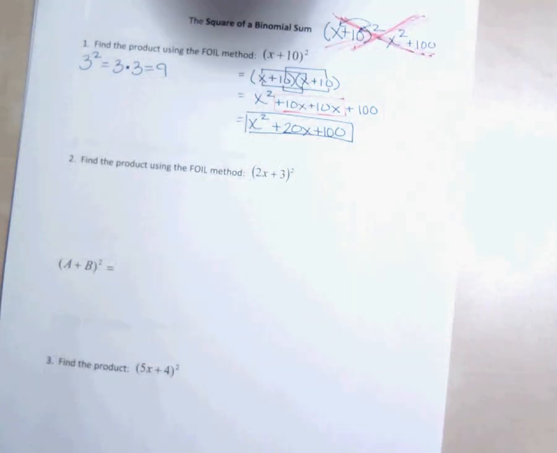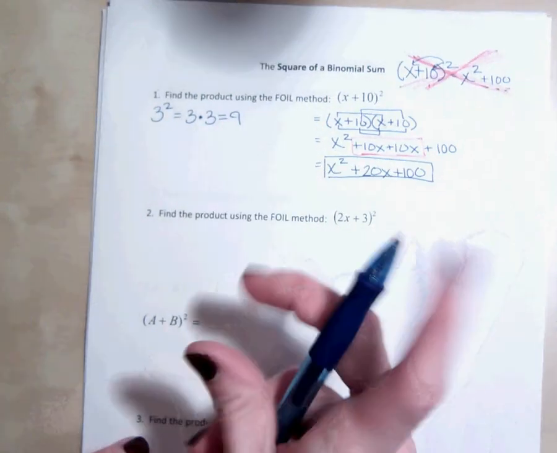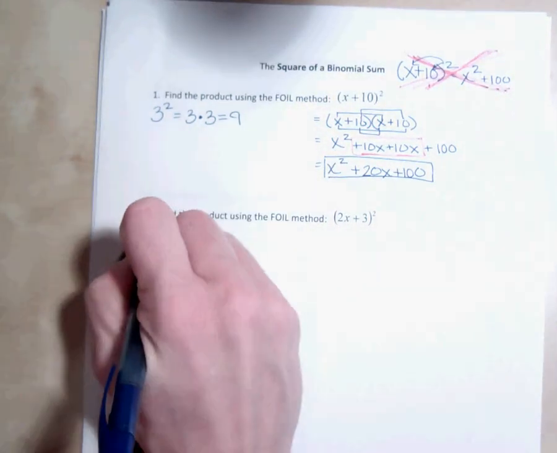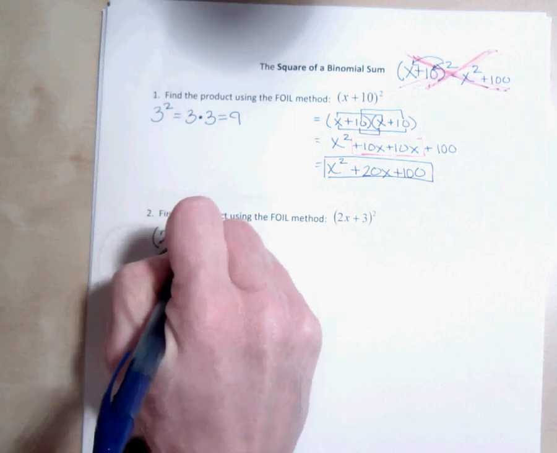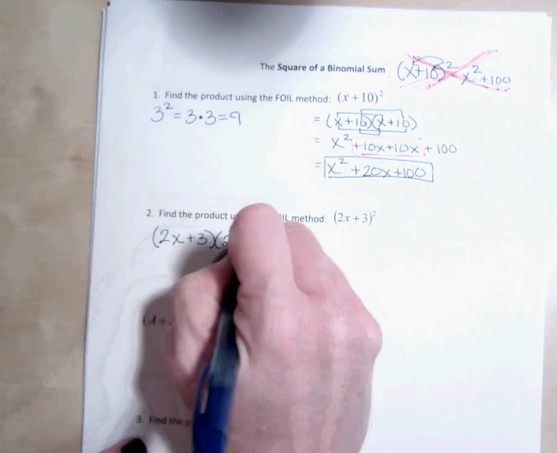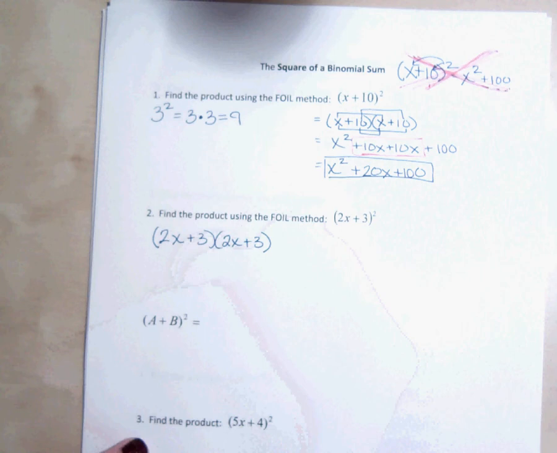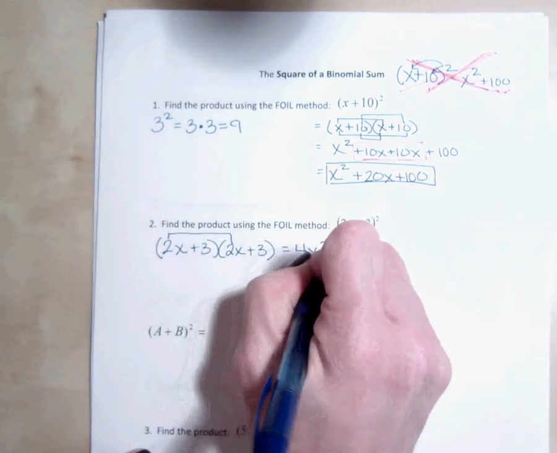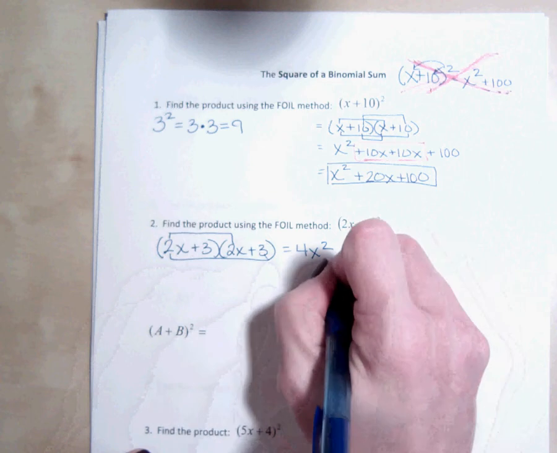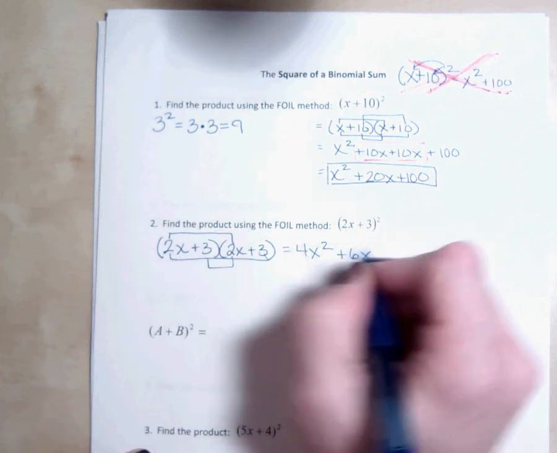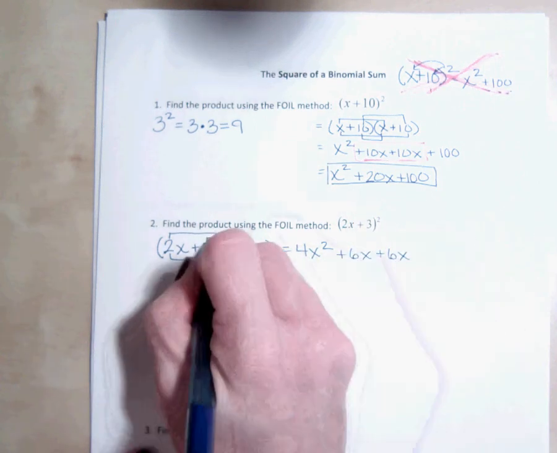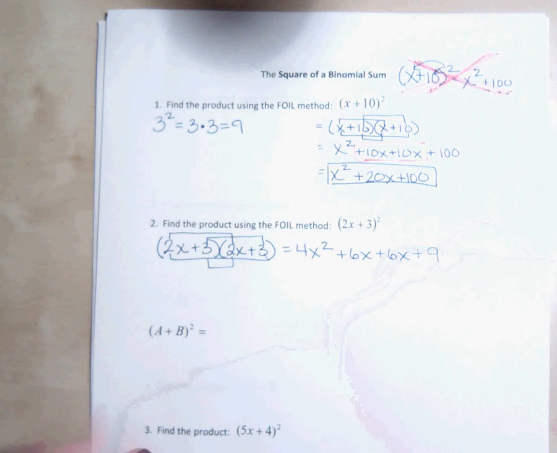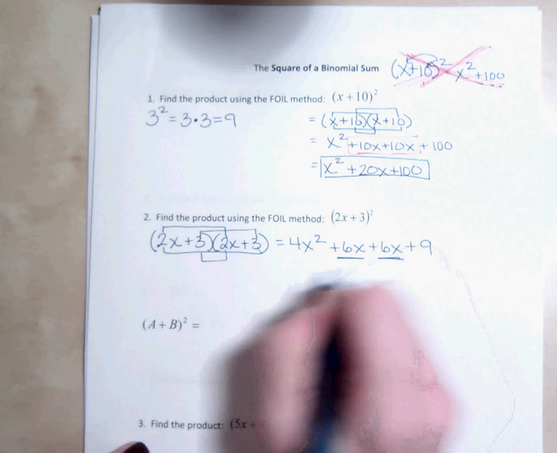Alright, let's try another one. Let's try number 2. Same thing, we have 2x plus 3 quantity squared. What that means is you're taking the whole quantity and squaring it. So that means you have 2x plus 3 times itself. Alright, first, 2x times 2x is 4x squared. Outside, there's a plus 6x. Inside, there's another plus 6x. And my last two, 3 times 3 gives me a plus 9. So then we combine like terms in the middle here.